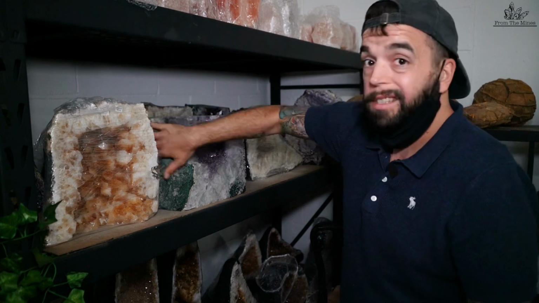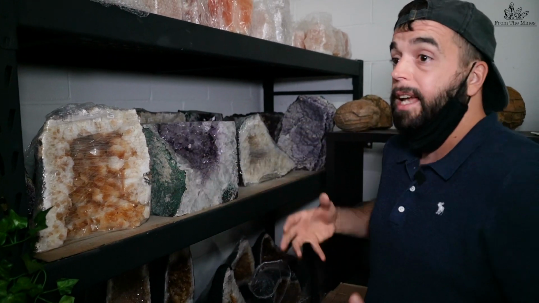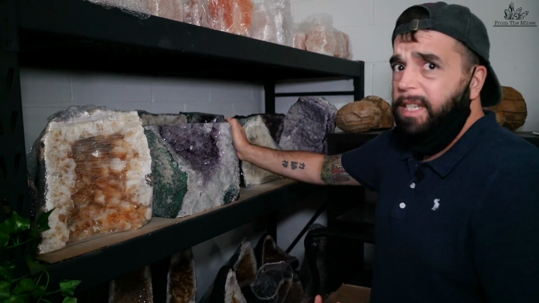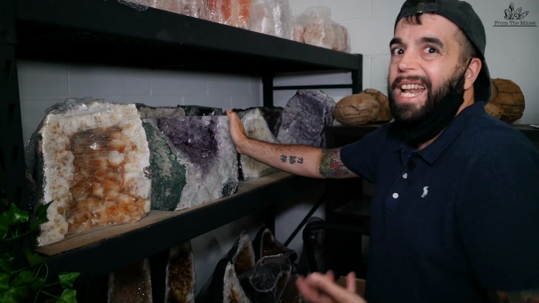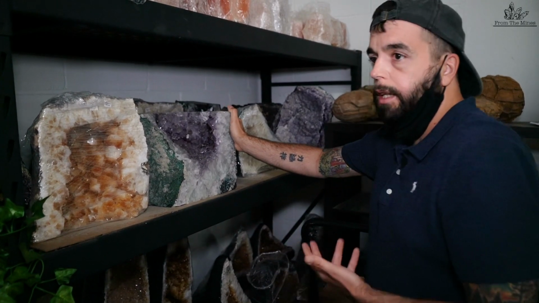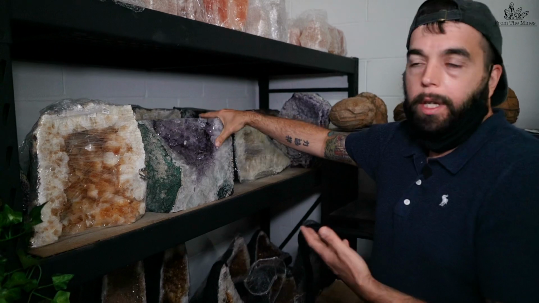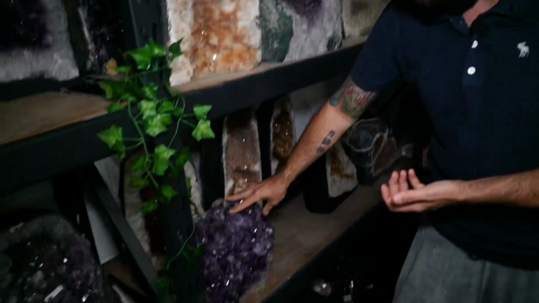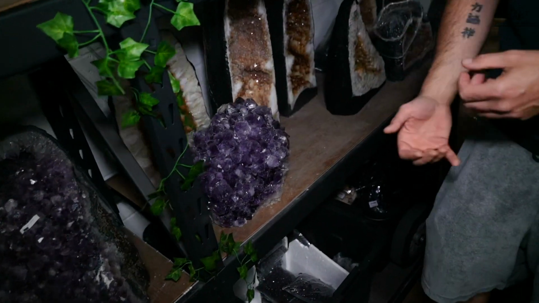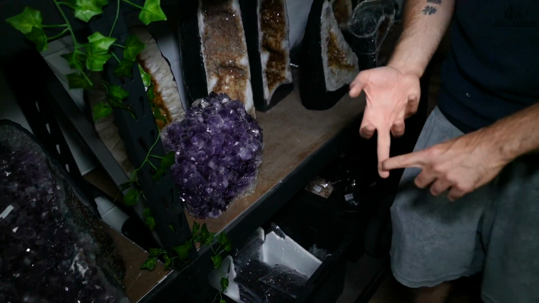There's no cement on this. This is natural matrix, which a lot of people like that natural feel. So this is a piece that would sell pretty quickly because it's so natural. But as far as quality and classification goes, this is what you would consider like a lower quality piece. And this is a much higher quality piece based off of color, formation, and damage.